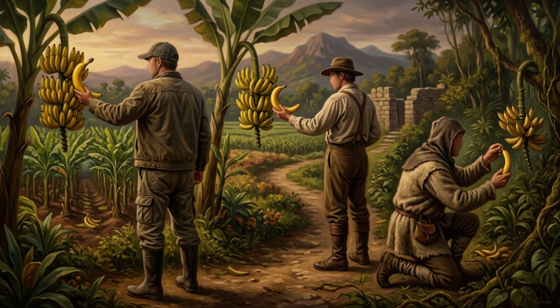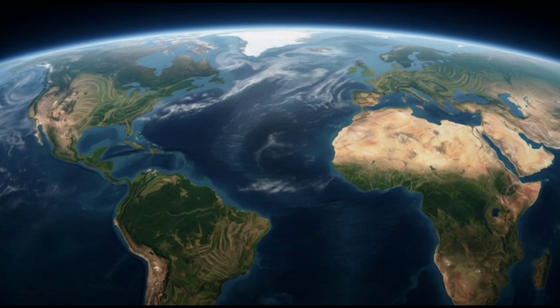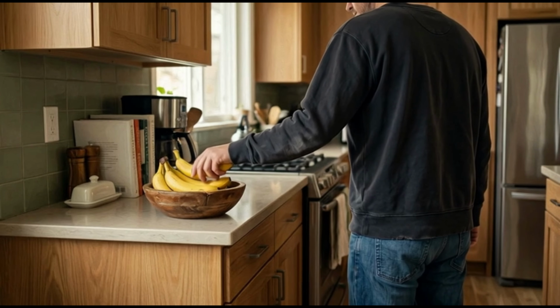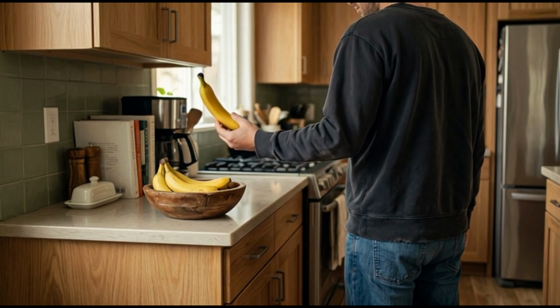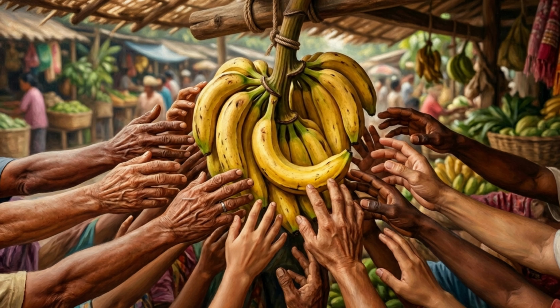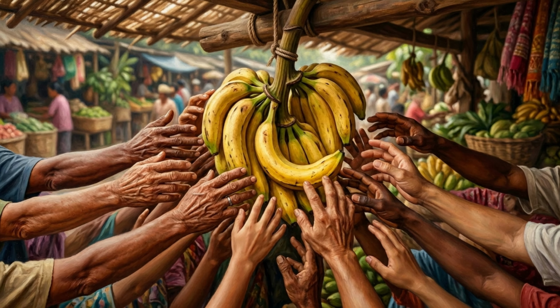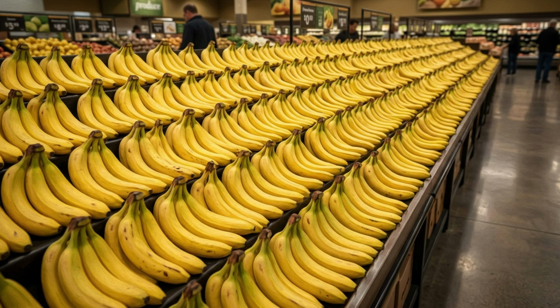Humans amplified it over generations of careful selection until the curve became the signature shape recognized on every continent. So, the next time you pick up a banana, that curve is not an accident. It is the record of a fruit bending toward the sun and thousands of years of human hands choosing the best bend season after season until this shape became the only shape anyone knows.